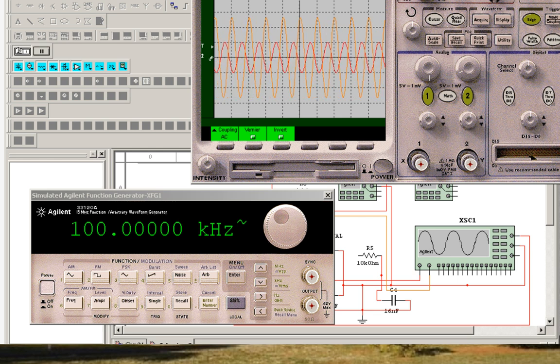No distortion. How did I get that color to change? I didn't do anything.